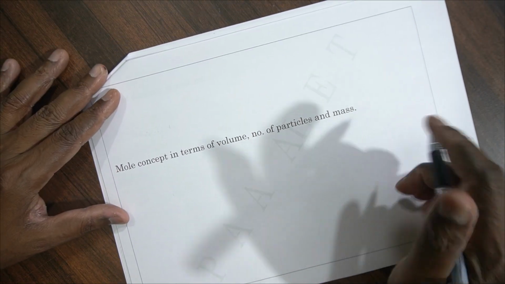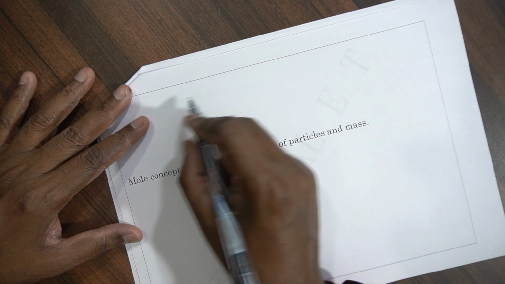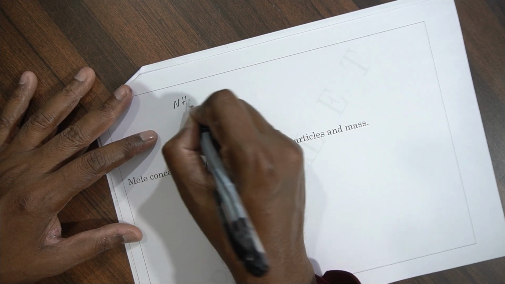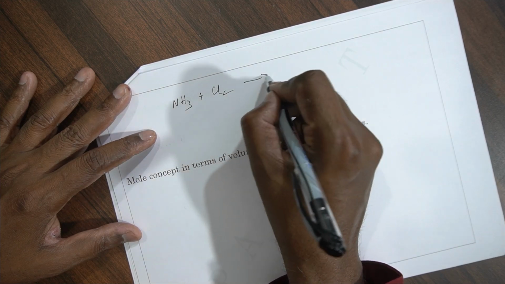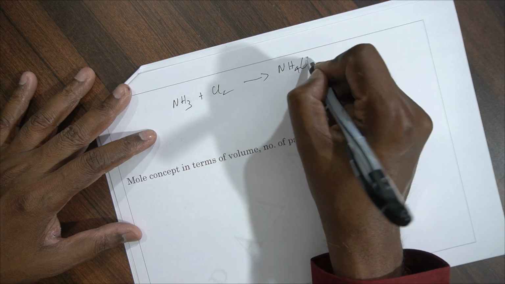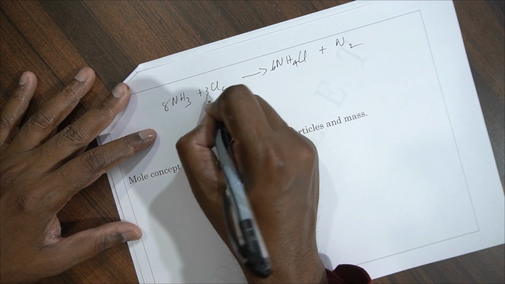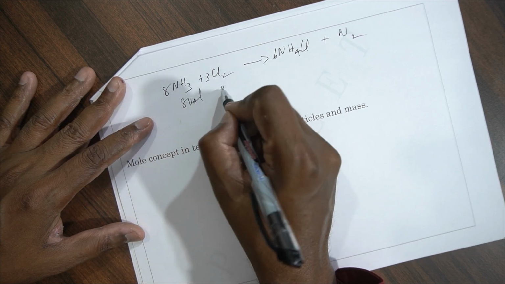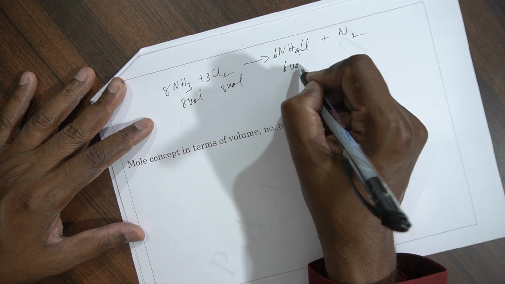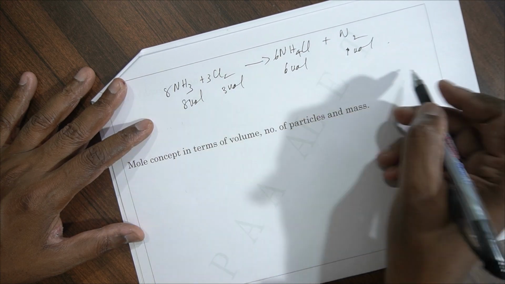Remember this. Now there can be problems on the basis of Gay-Lussac's law. For example, if they ask you a reaction like NH3 plus Cl2 gives NH4Cl plus N2, okay, 8, 3, 6 and 1. Now if you know this is 8 volumes, this is 3 volumes, this is 6 volumes, and this is 1 volume, and you know the volume of one of these, the others can be calculated.